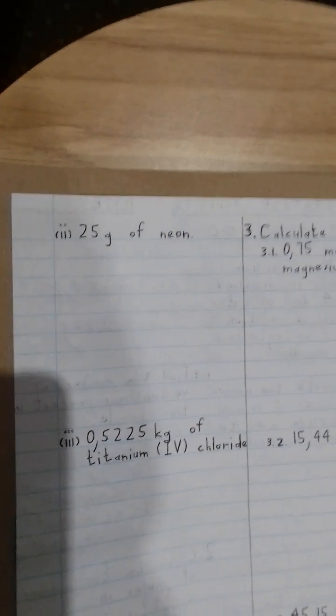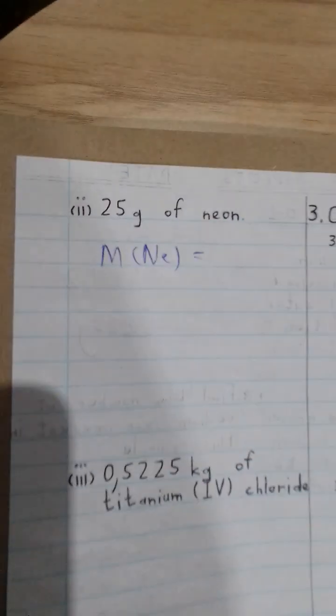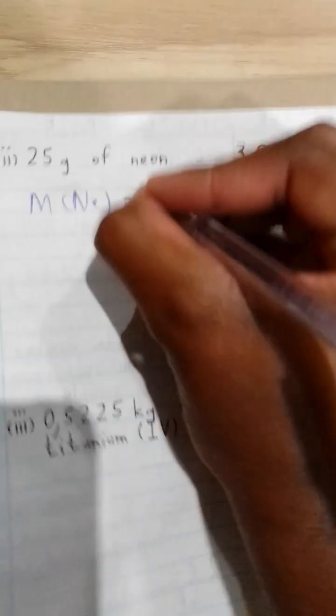Number 2, we have 25 grams of neon. Neon is a noble gas. Molar mass of neon is, when you use the standard periodic table, 20 grams per mole.